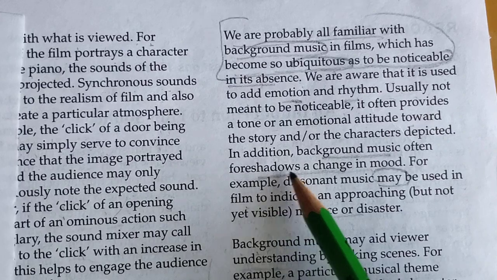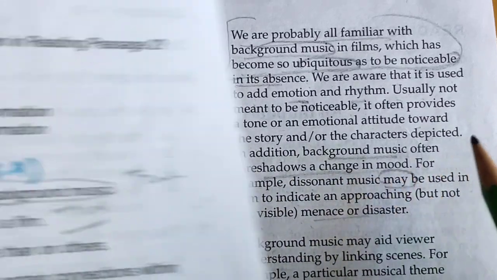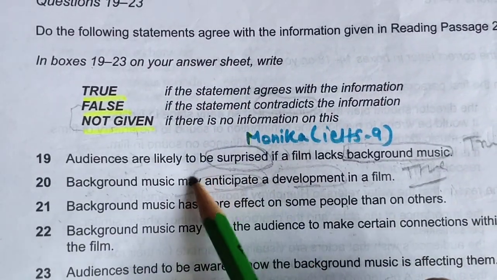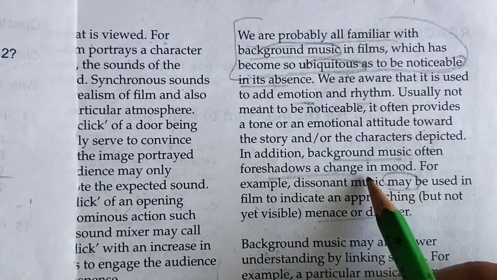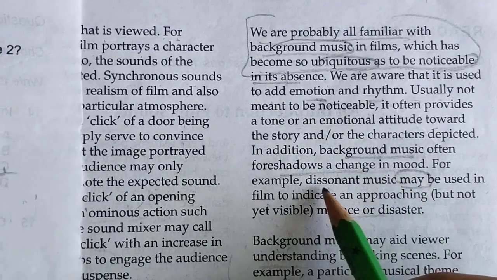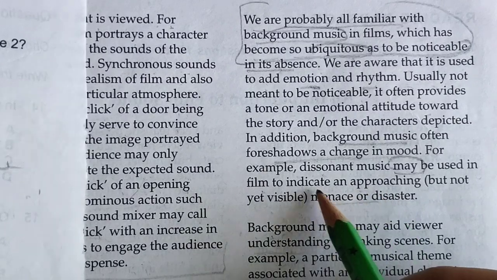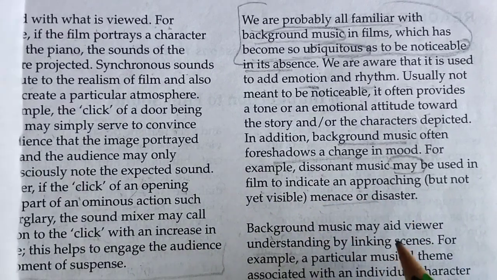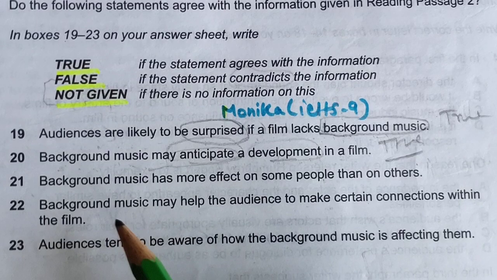Depicted background music often foreshadows a change. Foreshadows also means may anticipate a development. So I was looking for development, for a change in mood, but I was looking for this approaching, indicating an approaching menace or disaster. Now coming to next question 21.